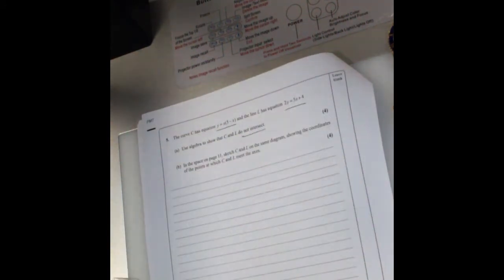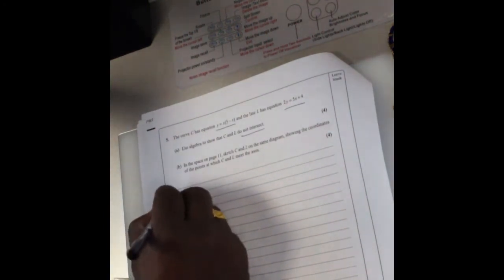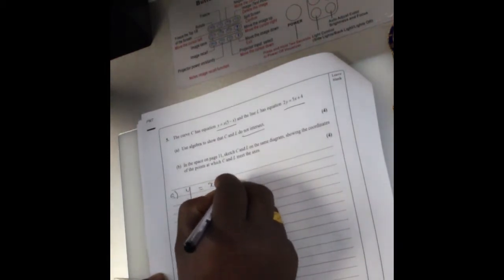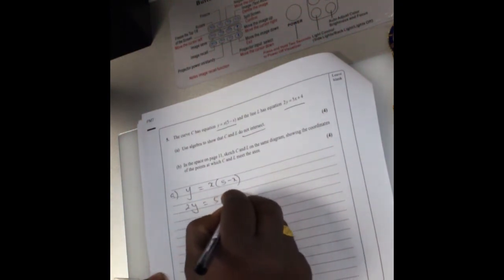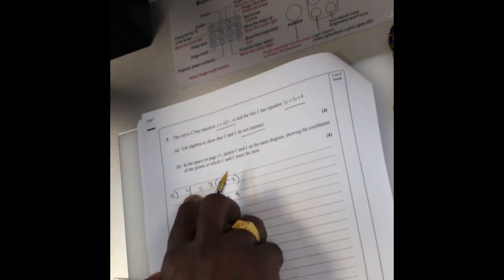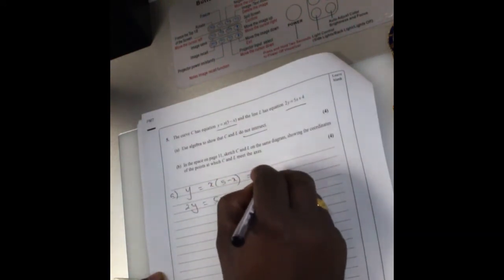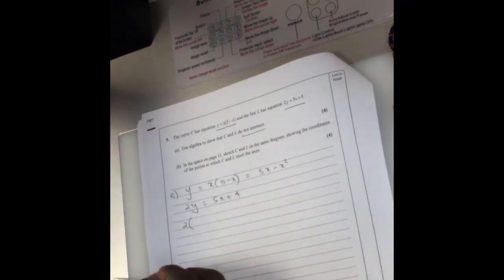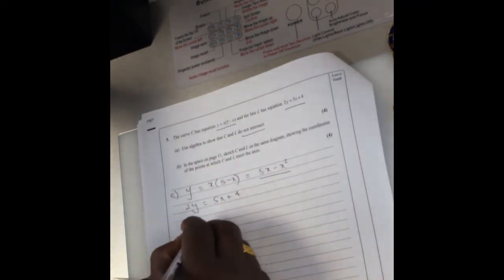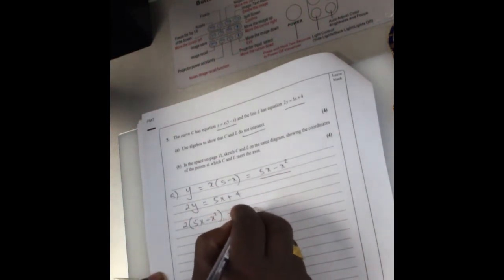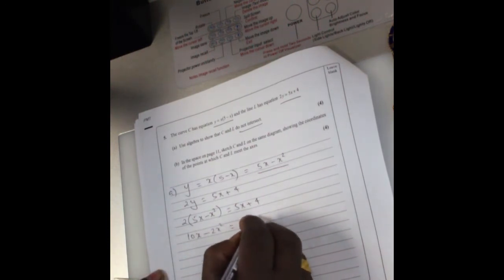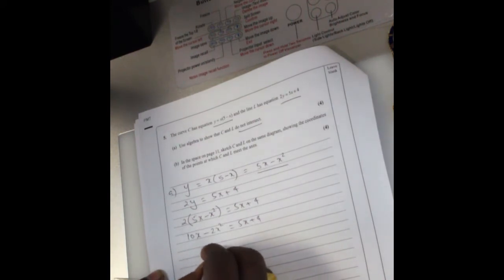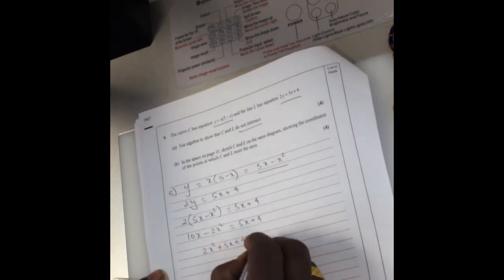That means like a simultaneous equation. So I want to cancel the y. So how can I cancel it? The equation 1, they said y equal to x(5 minus x), and then 2y equal to 5x plus 4. What I can do is substitute for the y in this one. When you expand it, I got 5x minus x squared. So 2 open bracket, instead of the y, I substitute 5x minus x squared is equal to 5x plus 4. Expand the bracket, 10x minus 2x squared equal to 5x plus 4.